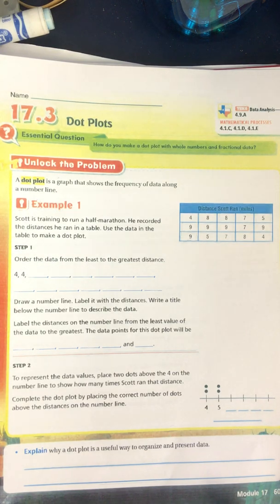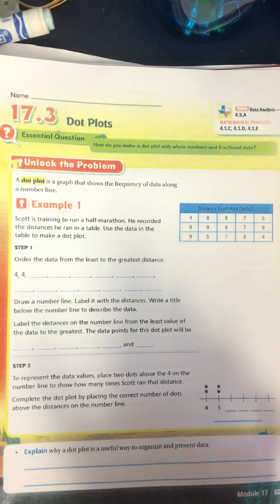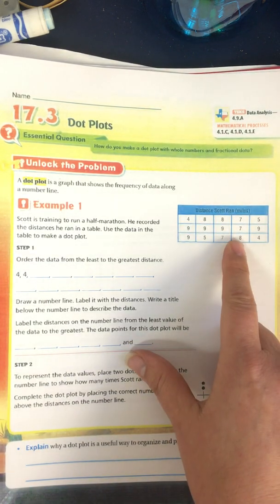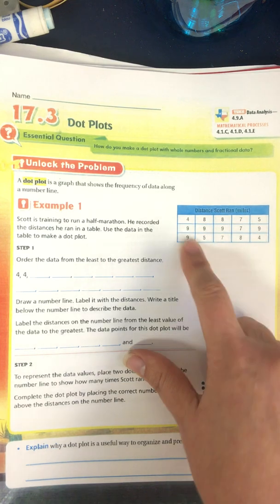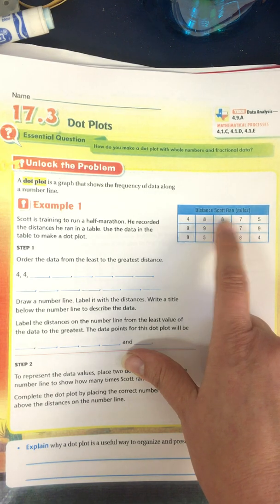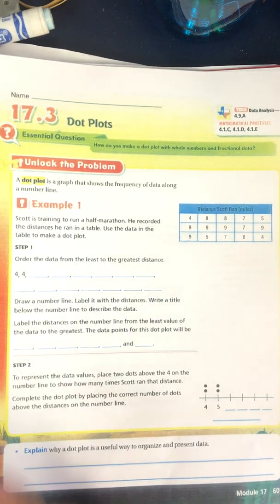Here's an example. Scott is training for a half marathon. He recorded the distances he ran in a table. He uses the data in the table to make a dot plot. So right here are all the distances that he ran, and you want to make sure you understand what he does. So he ran one day 4 miles, 8 miles, 8 miles, 7 miles, and so on.